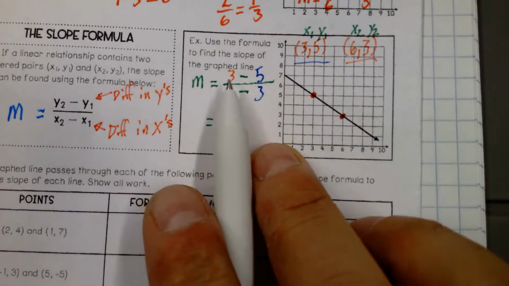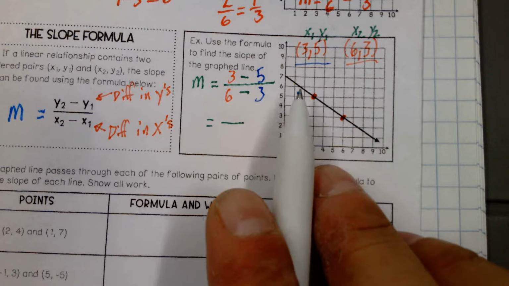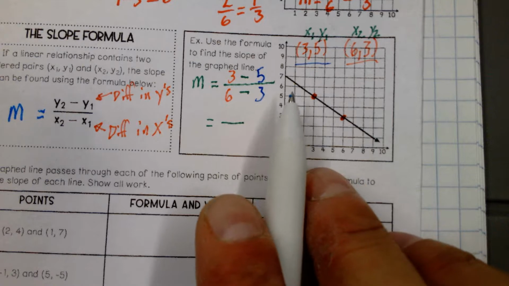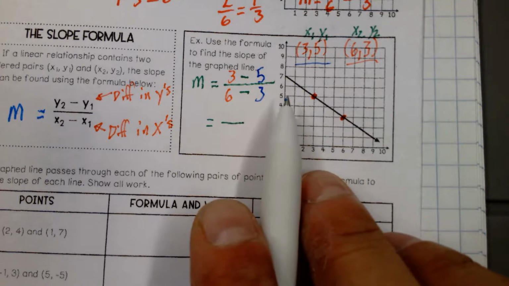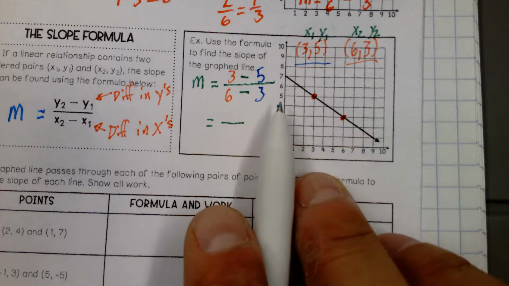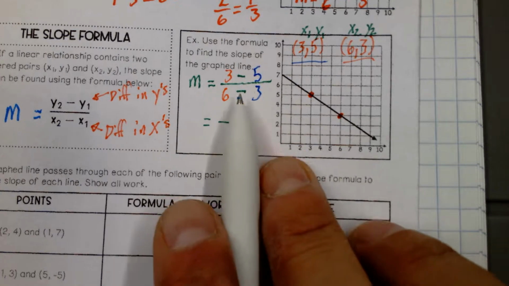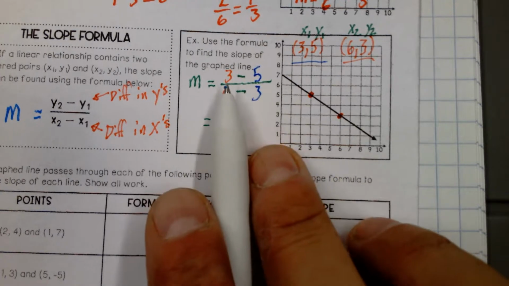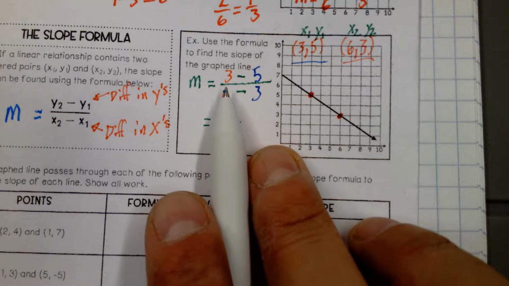So now we're going to do 3 take away 5. Notice what I'm doing. 3 take away 5 is -2. That's going to be a negative because you're taking away more than you have. The absolute value is 2, but it's a -2.